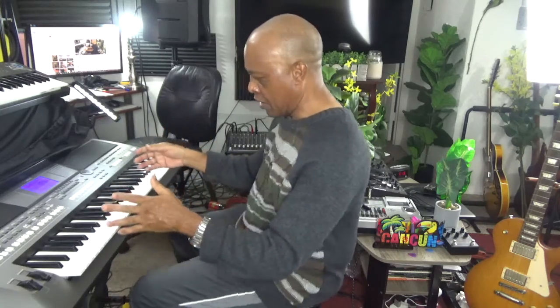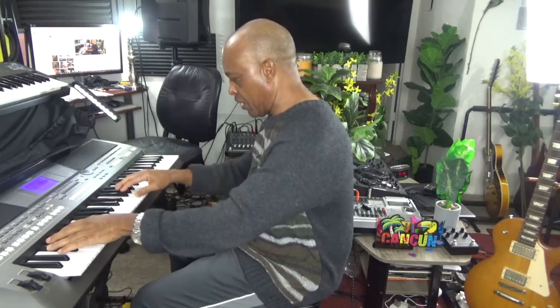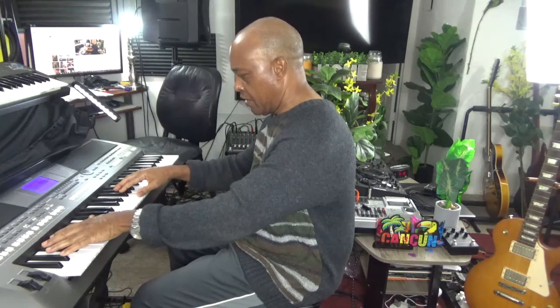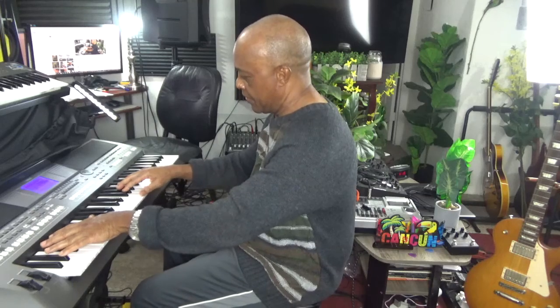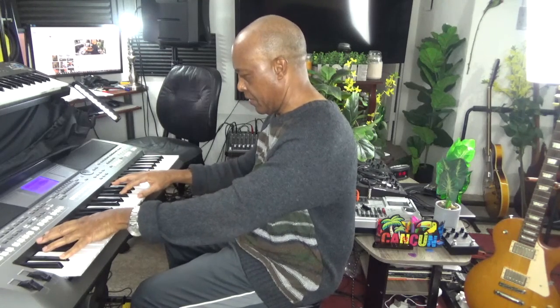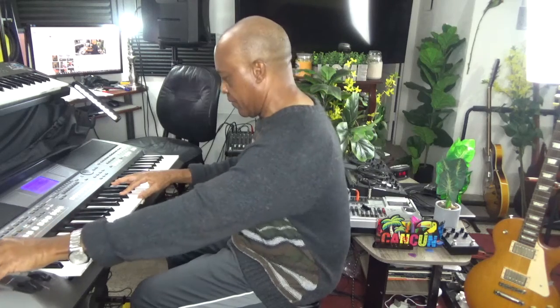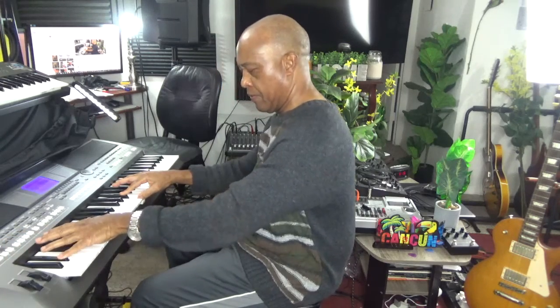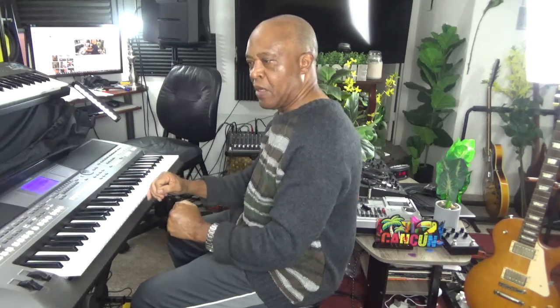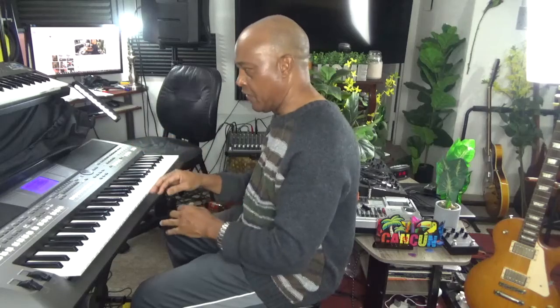So now I'm gonna play E flat minor 9. Okay, right here. E flat minor 9. Okay, functionally this is number 2 in the key of D flat.